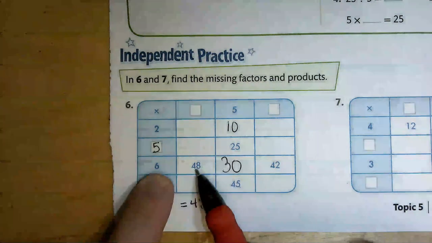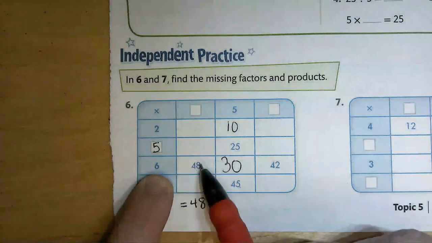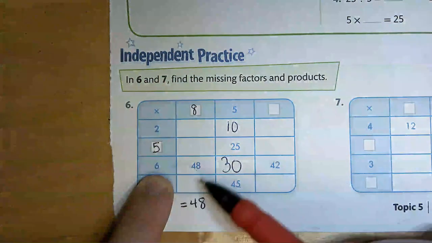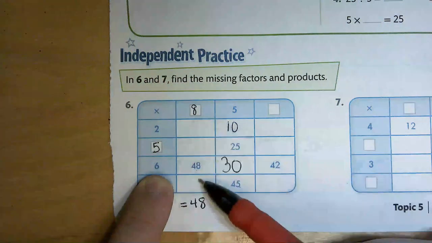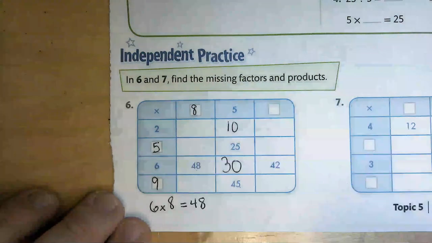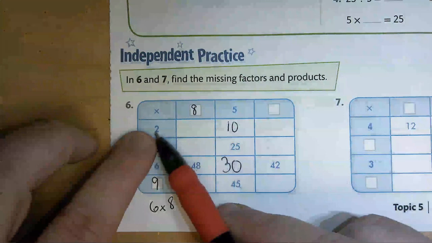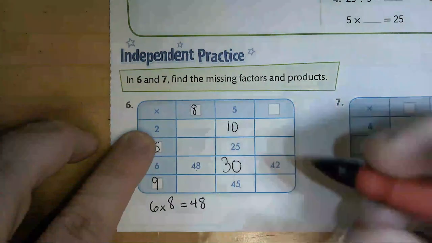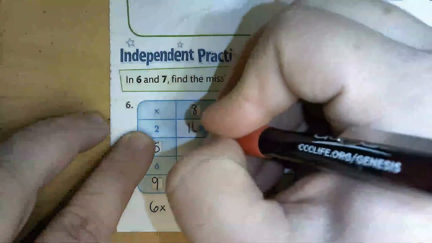I've got 48. I've got 6. 6 times 8 is 48, right? So I can go ahead and put that one in. Now I can start to work on these. What's 2 times 8? 2 times 8 is 16.